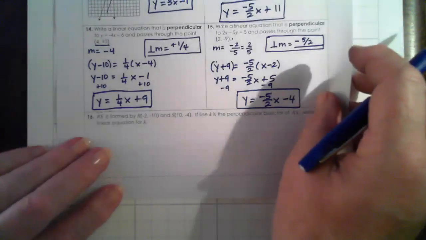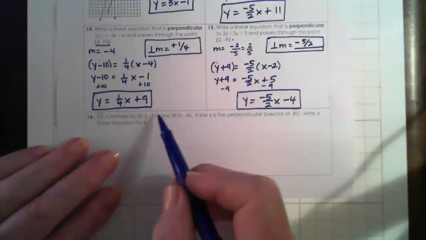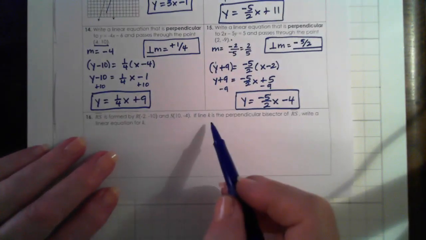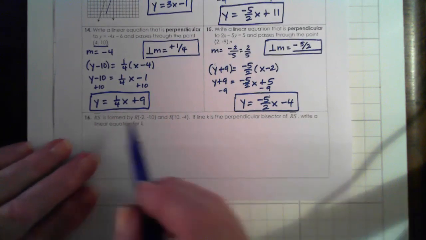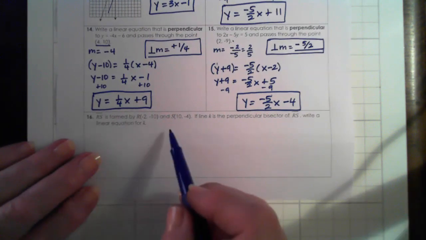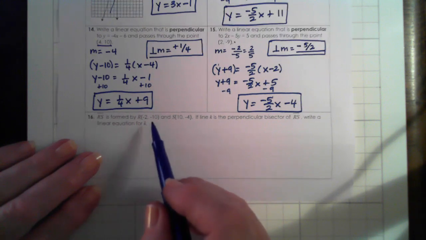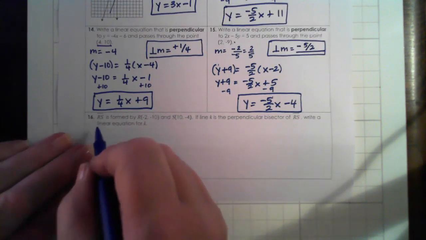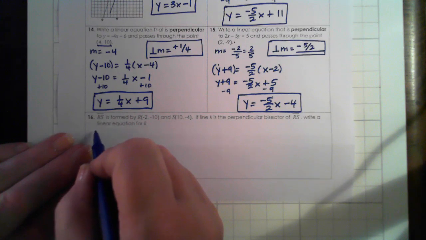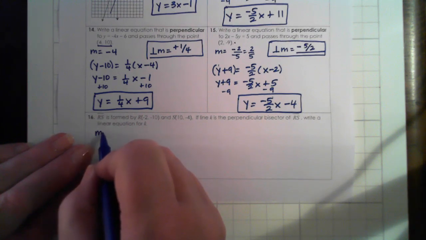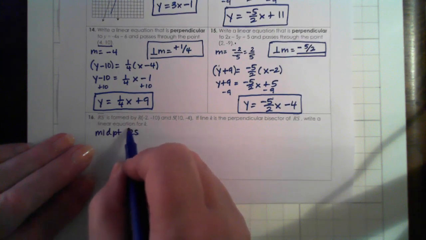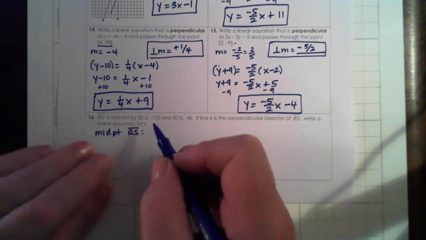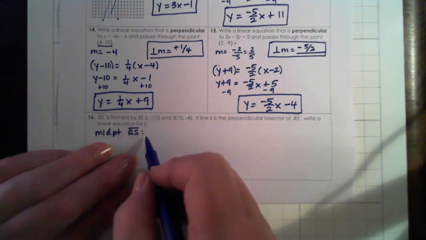And it says RS is formed by these 2 points. If line K is a perpendicular bisector, write the linear equation for line K. To be a bisector, we know it has to go through the midpoint. So that's the first thing we want to find: the midpoint of RS. It has to be a segment. You can't have a midpoint of a line, only a midpoint of a segment.